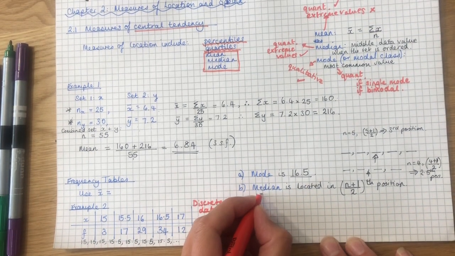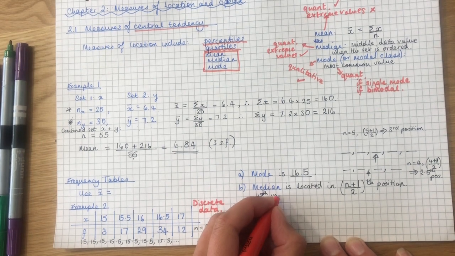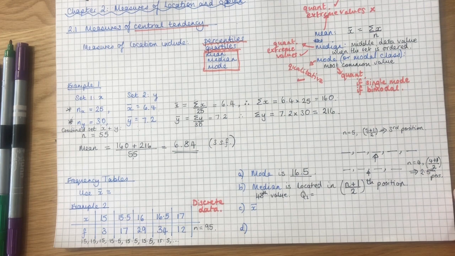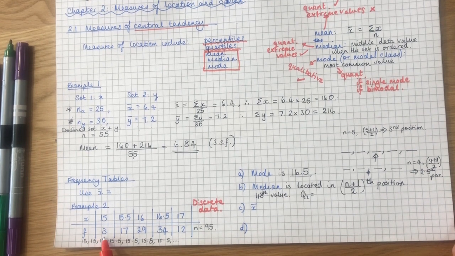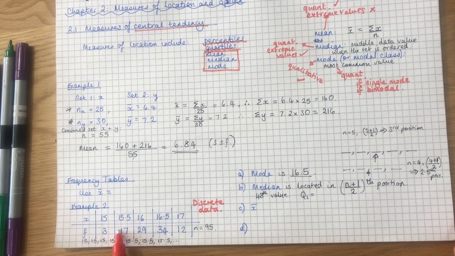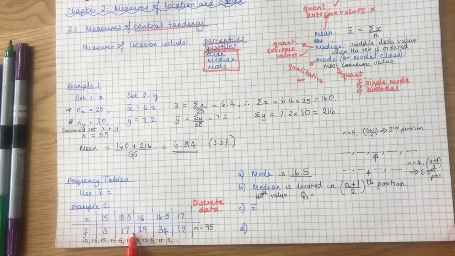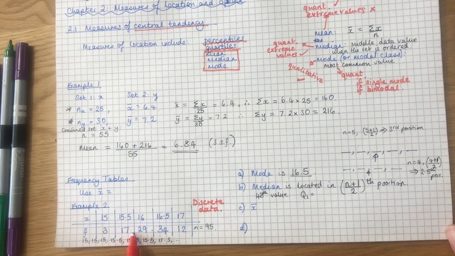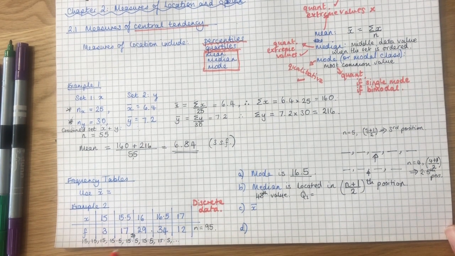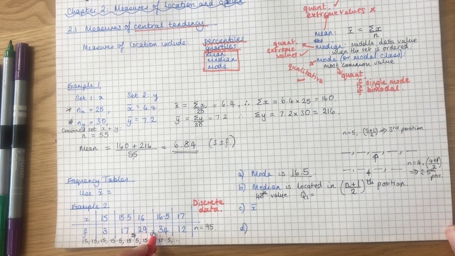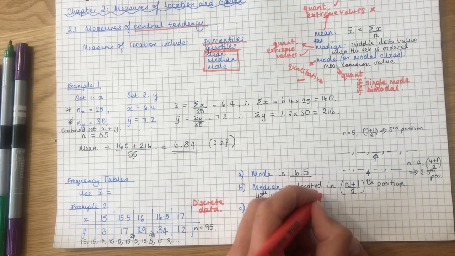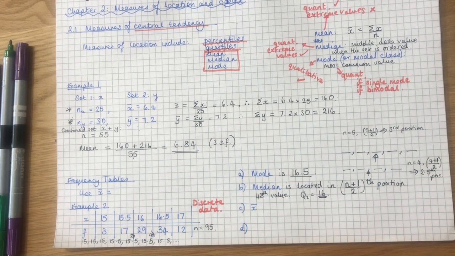So 48th value. So our median, Q2, is, the first 3 values are 15s. By the time we've had all of the next 17 values, we've got to 20 values in the list. So now the next 29 of them are all 16s. So by this point we've got to 20. Let's make a little note there. By this point we've got to 49. So the 48th value would be one of these. It would be a 16. So our median shirt size is 16.